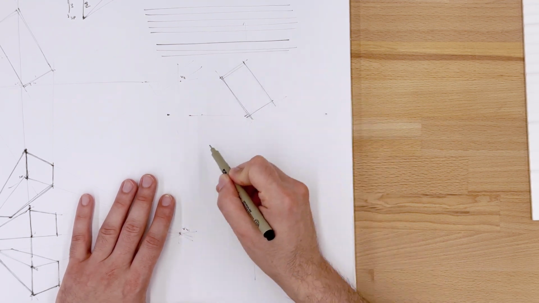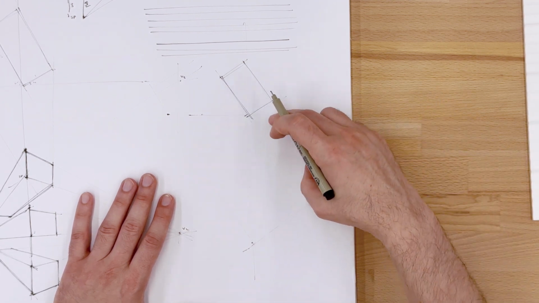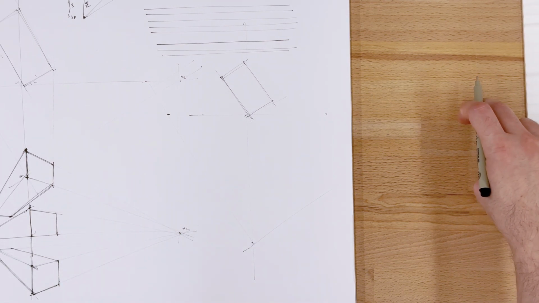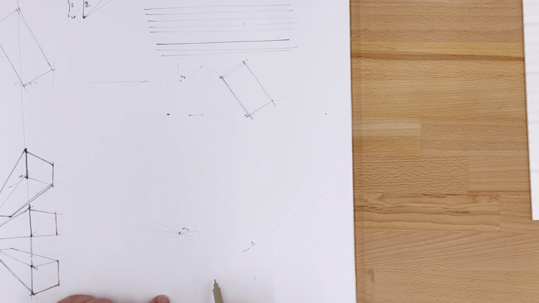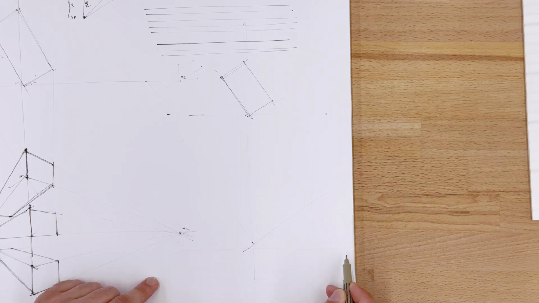So if it's going that angle, probably it will be going that angle. And these two lines will meet somewhere over here. That's where my vanishing point is. And next I will be deciding the horizon line. My horizon line is here.